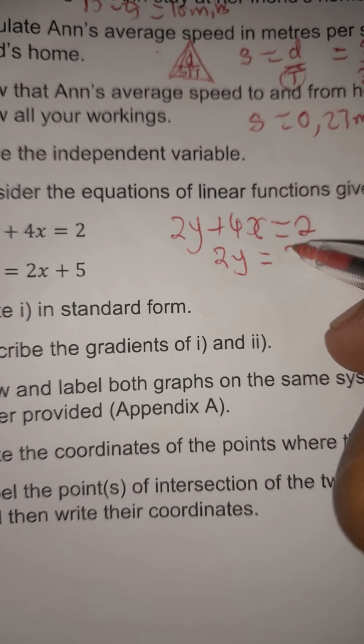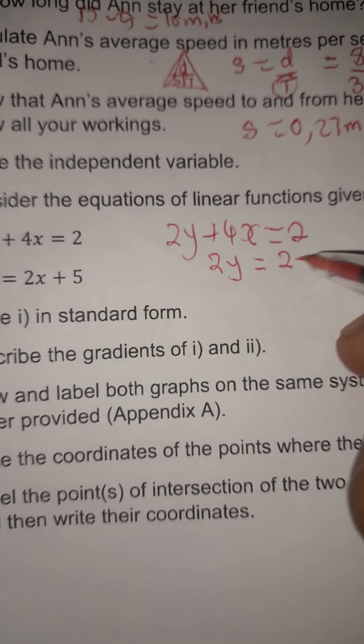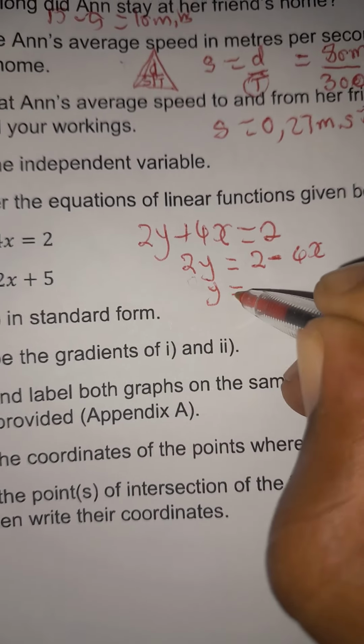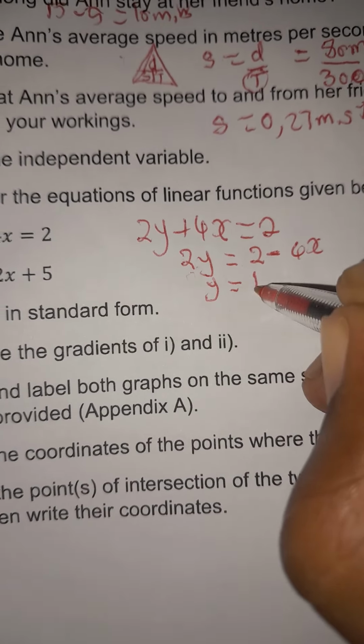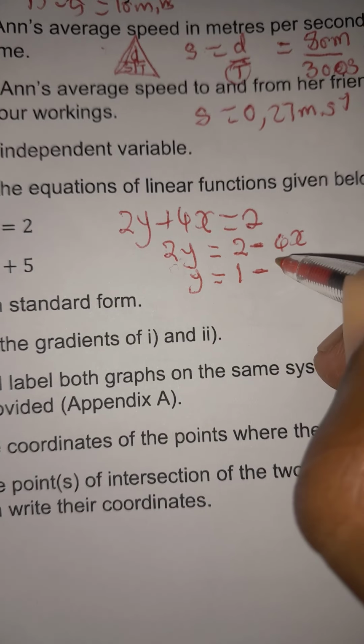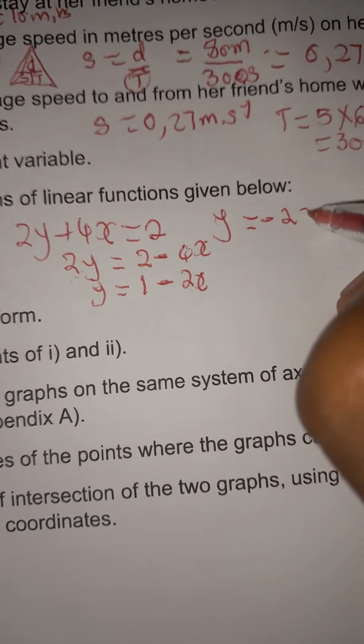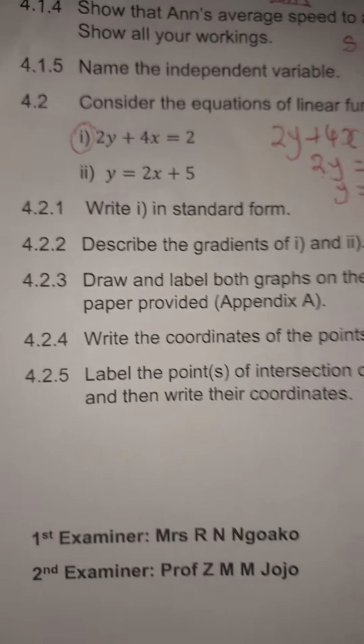Transpose 4x to the other side: 2 minus 4x. Divide both sides by 2, and you are left with y. 2 goes into 2 once, and into 4 twice. So in standard form, it is y equals negative 2x plus 1. Then you are done with 4.2.1.